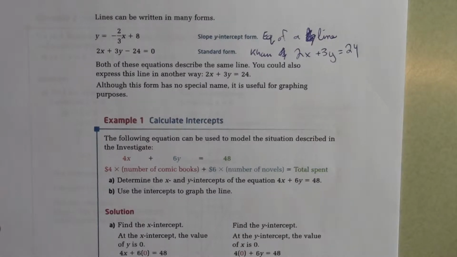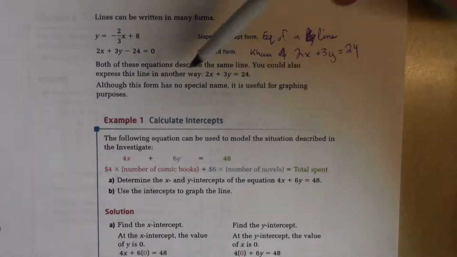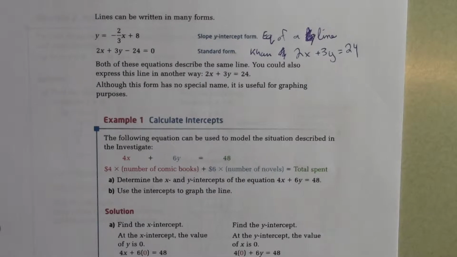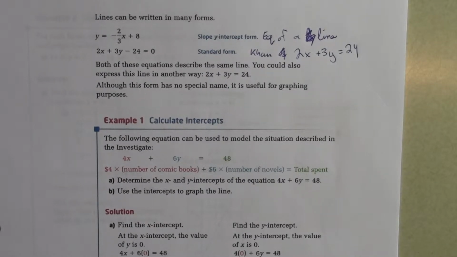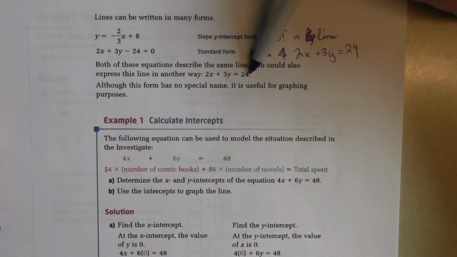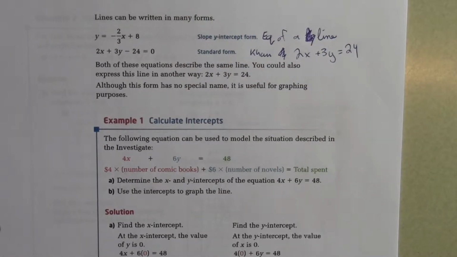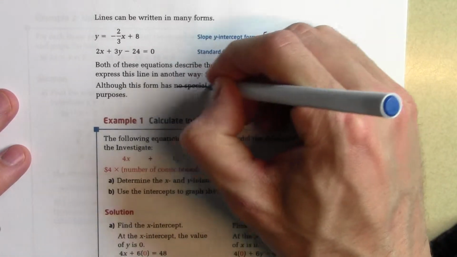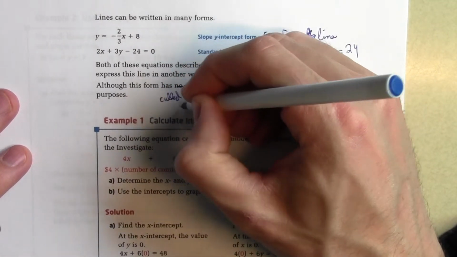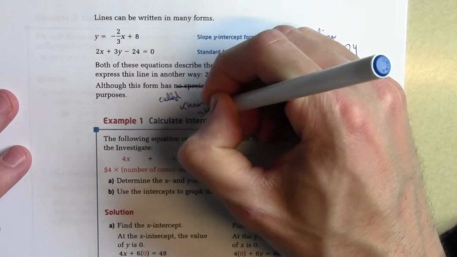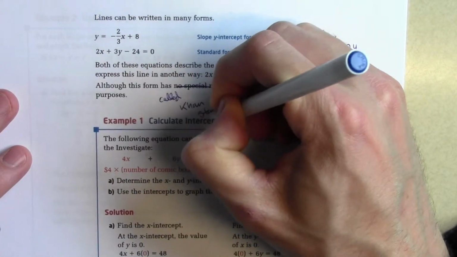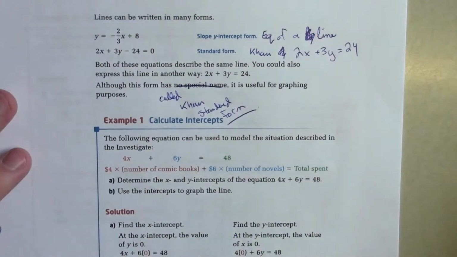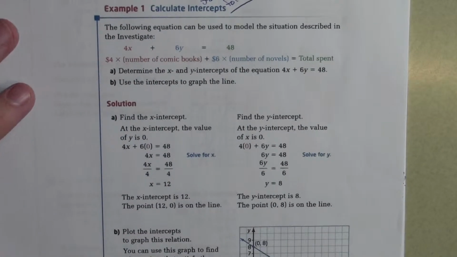AJ, can we write it like that instead of with the 0? Sure. Doesn't really matter, right? At the end of the day, they're the same, right? Both of these equations describe the same line. You could also express this line in another way. Oh, it's even there. There you go. Although this form has no special name, it's useful for graphing purposes. Okay. No special name. We're going to give it a special name called Khan standard form. I just created my first equation and I'm 14, yes. Way to go, Tyler. We are all very proud of you.